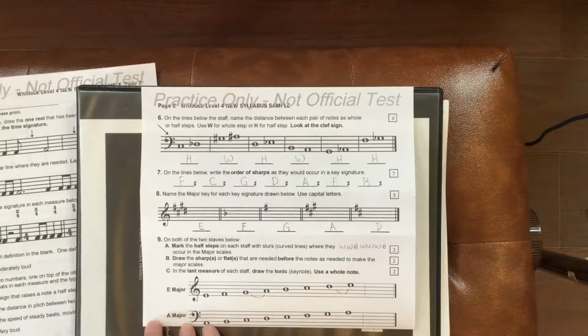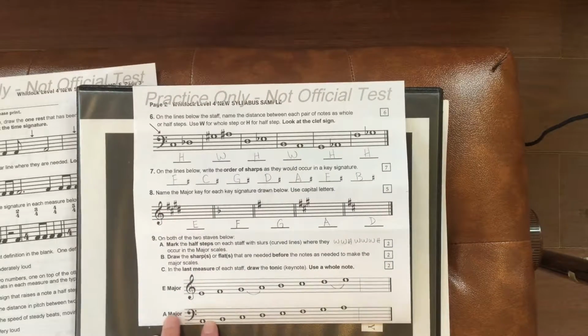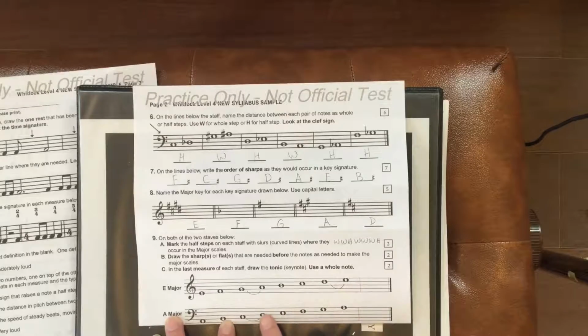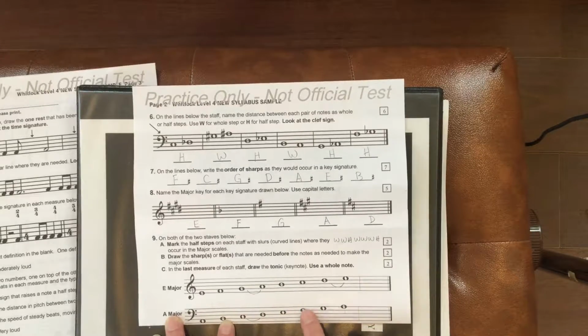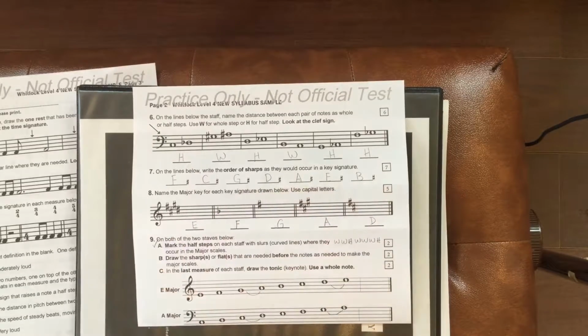Now go down to the next one. I've got it folded under so that your eyes don't have so much to see. So if I were to slur under it, it might get lost on the paper. So just keep that in mind. Whole step, half step, whole step, half step. I've now done A.